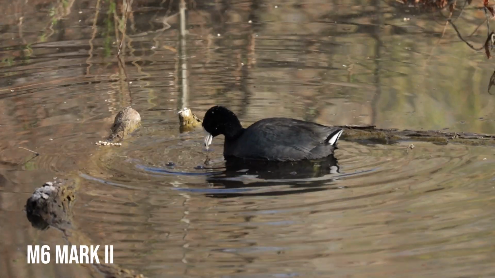All right, so the next thing I'm going to end up doing is throwing some pictures of an American coot up here. I went to the Hassayampa River Preserve, and I got a couple of shots closer in so you can actually really see the detail in the birds. And then let's go ahead and take a look at that. So I'm starting out with the M6 Mark II.